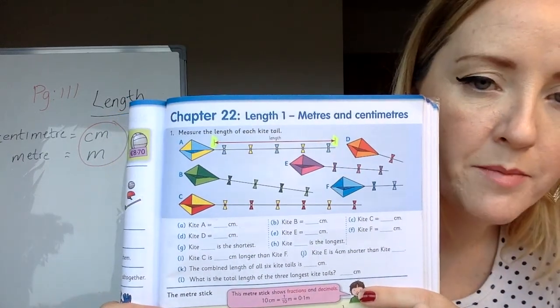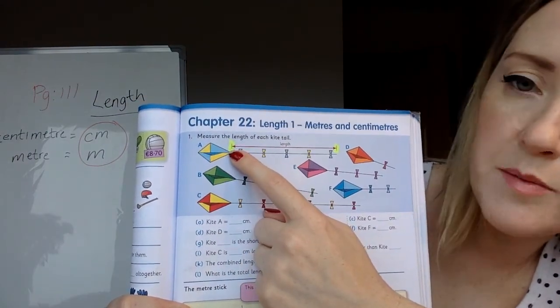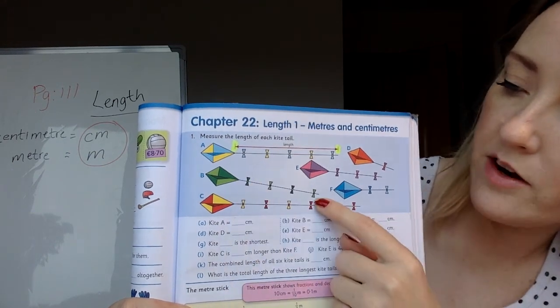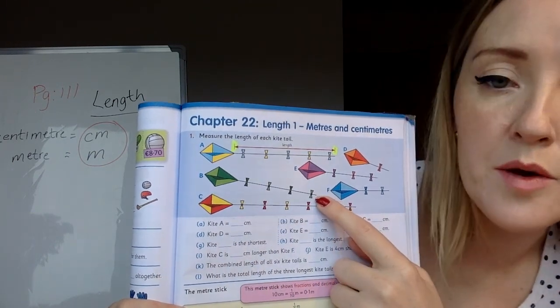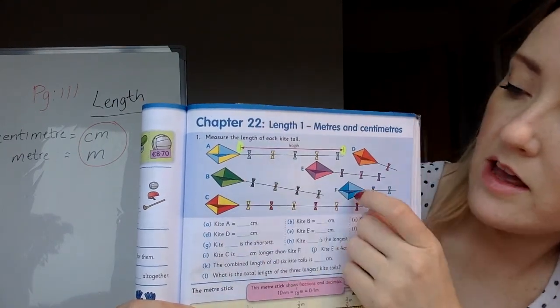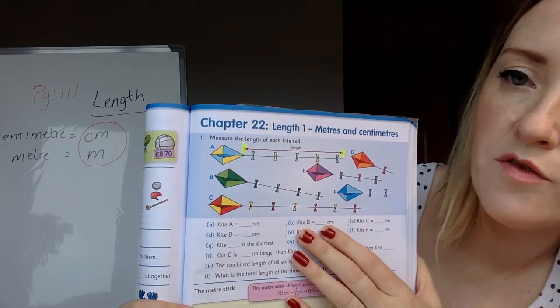Now you can see for kite B, here, they haven't put the line in like they have here, because they want you to be old enough now to do that yourself, okay? So they haven't put the line here, and they haven't put the line here. So if I were you, I'd add the line. I'd get my pencil, and I'd add the line here, and I'd add the line here, okay? It's just going to make it easier for yourself when you're measuring.